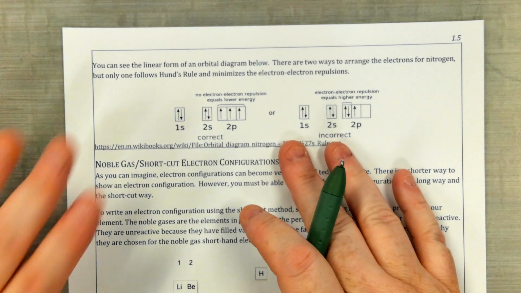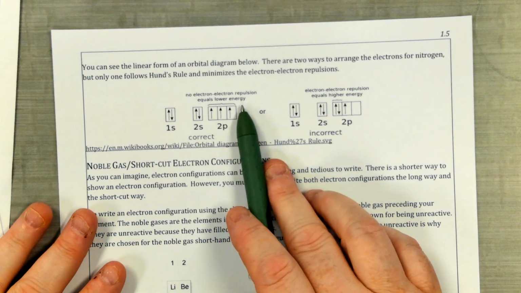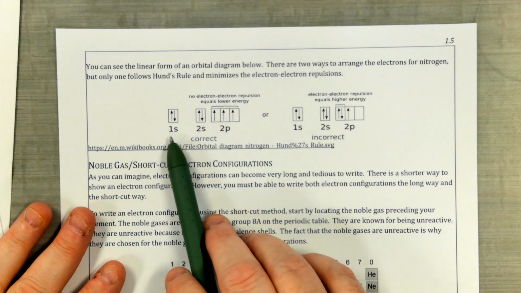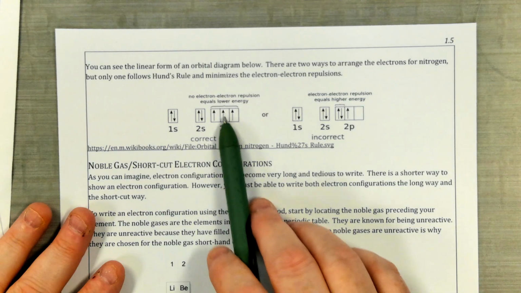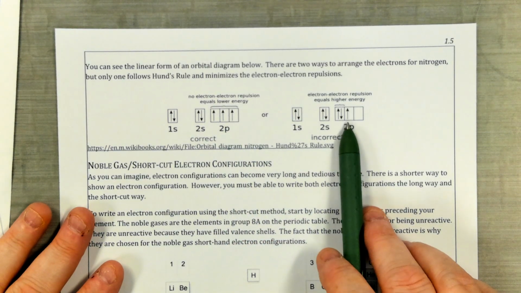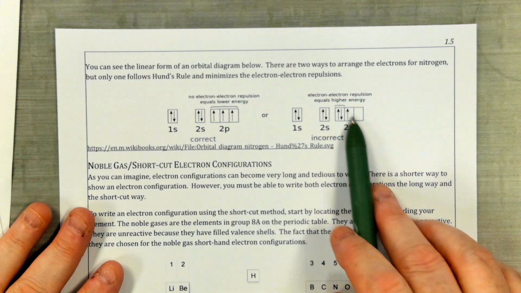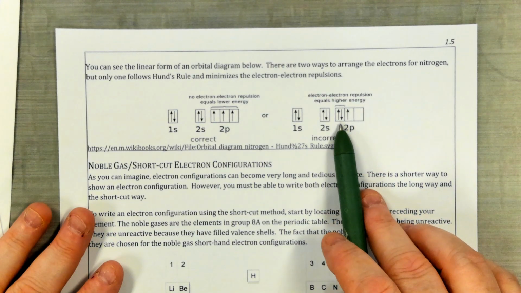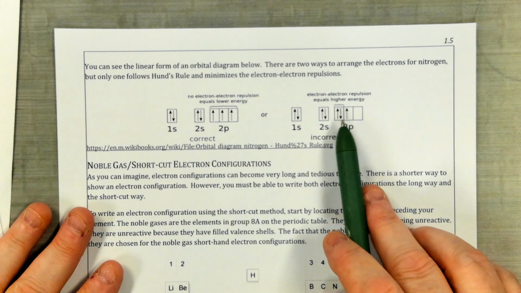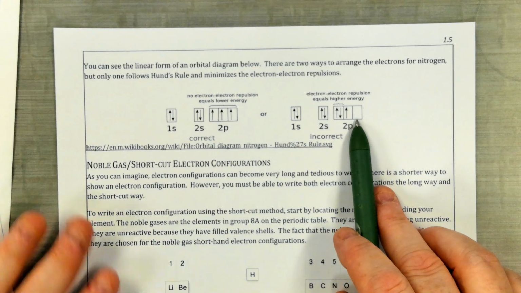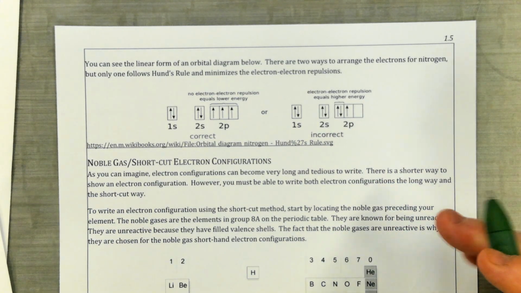So as you can see, here's the electron configuration. Up, down, up, up, or how about this? Well, according to Hund, we have to fill all the boxes before we can backfill. So this is incorrect because we backfilled before filling this last subshell.